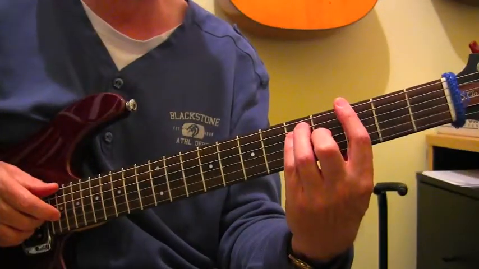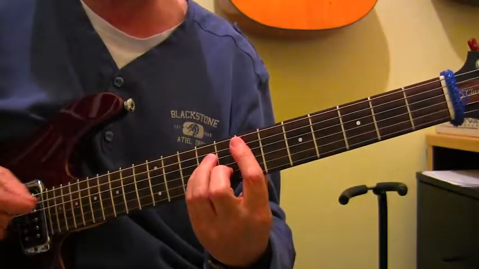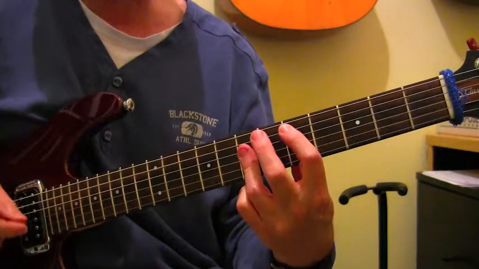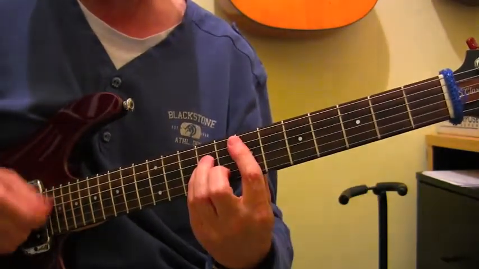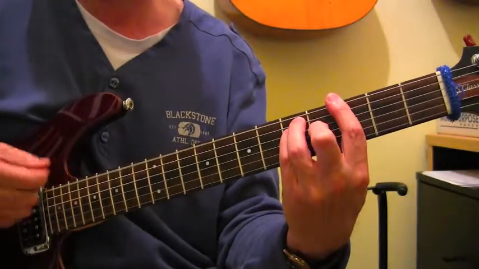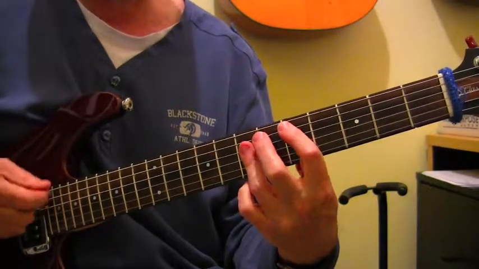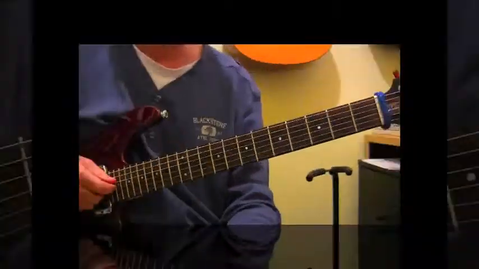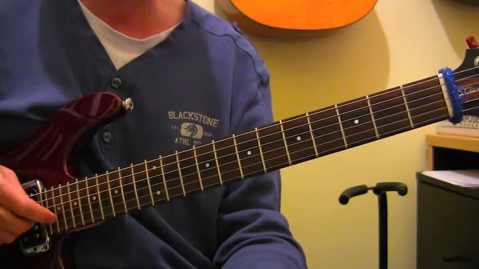Here's another one for you. This would go 1, 4, 6 minor, 5. Might sound a little bit familiar. Another one would be, say, a 2, 5, 1, 6.